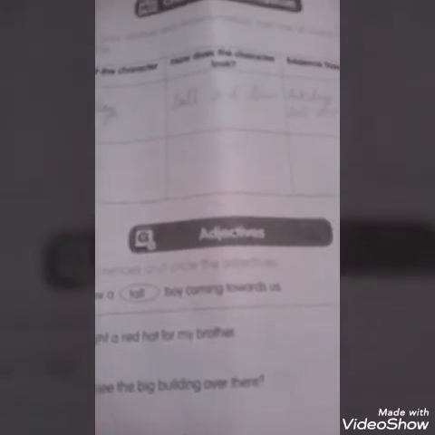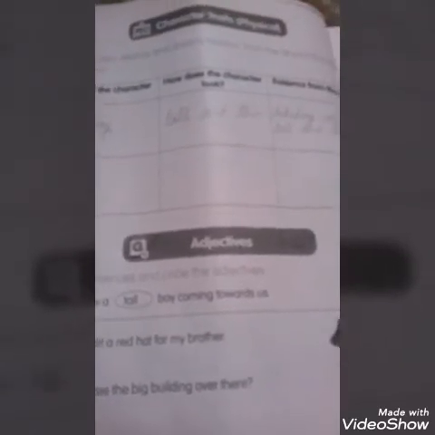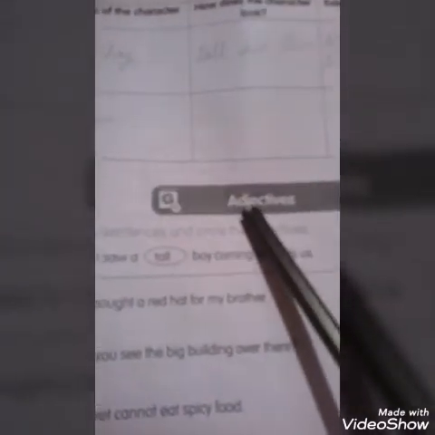Okay, all of you take workbook WS3, that is page number 8. Okay. Second one, it is adjectives. Read the heading, read the sentences and circle the adjectives.